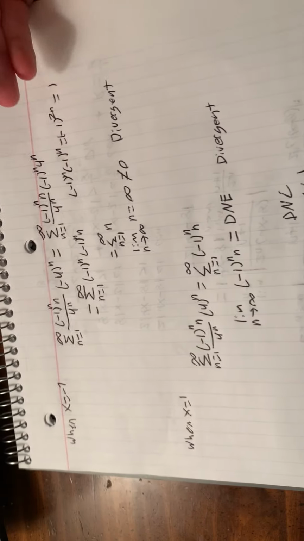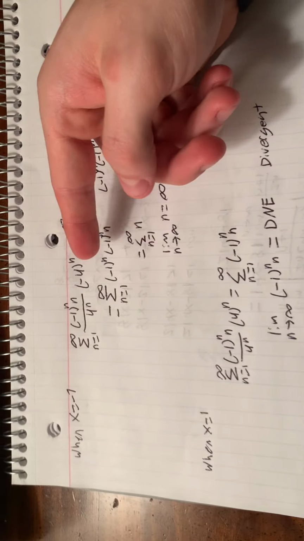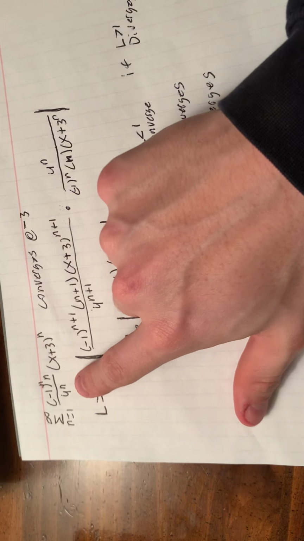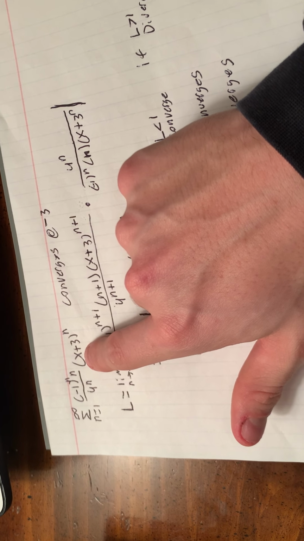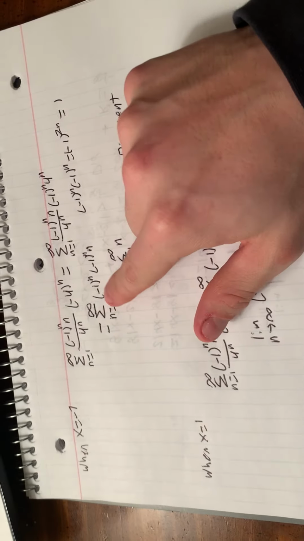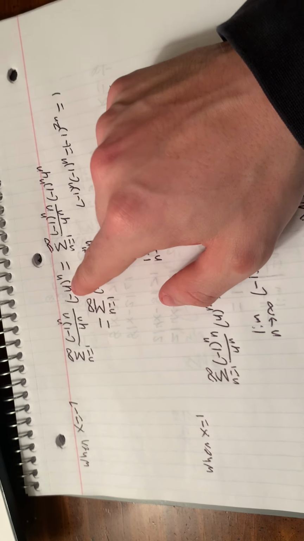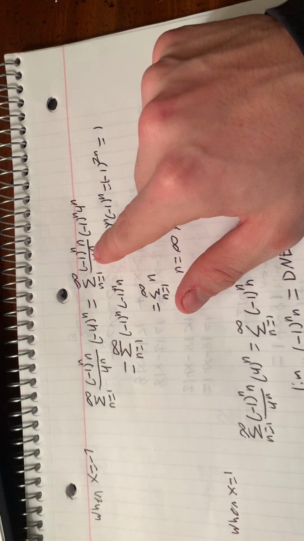Moving on. So now we need to test the endpoints. When x equals -7, which you got back from the other side, and you plug it into the original equation, (-1)^n over 4^n times (x + 3)^n. Wherever you see an x, you're going to plug in your value that you're testing. So we're going to test the -7 in here, which if you add -7 to the 3 we had originally, it's -4.